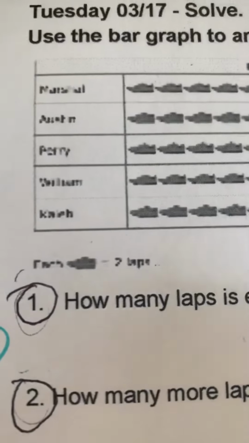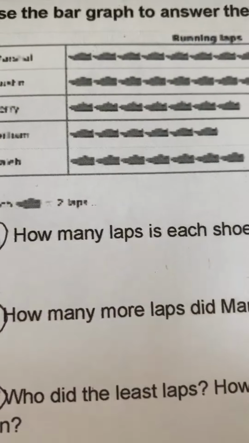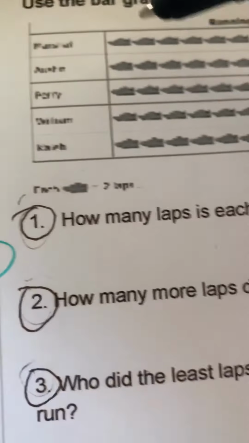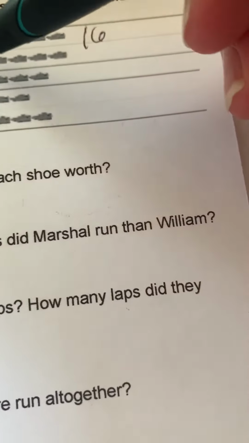It says each shoe is worth 2 laps. So I'm going to go ahead and figure out what each person ran. So Marshall, he had 2, 4, 6, 8, 10, 12, 14, 16. I'm going to mark that over here. Okay, the next person is Austin. Austin ran 2, 4, 6, 8, 10, 12, 14, 16 laps as well.